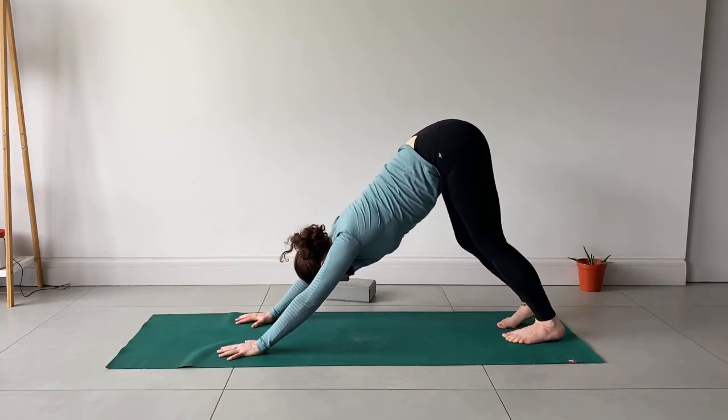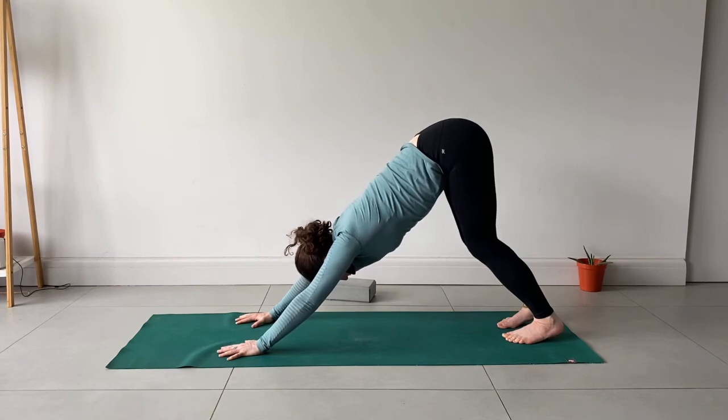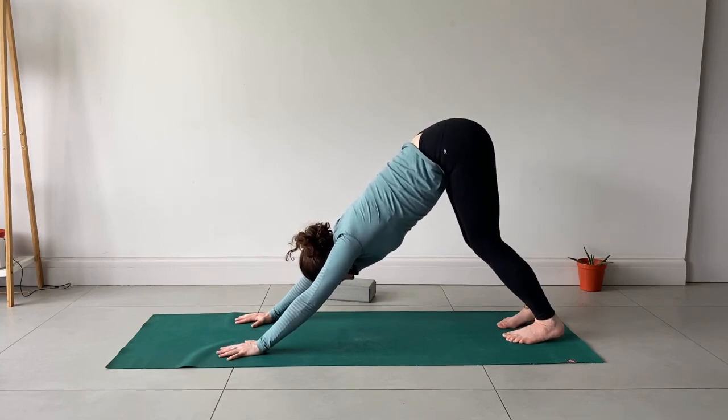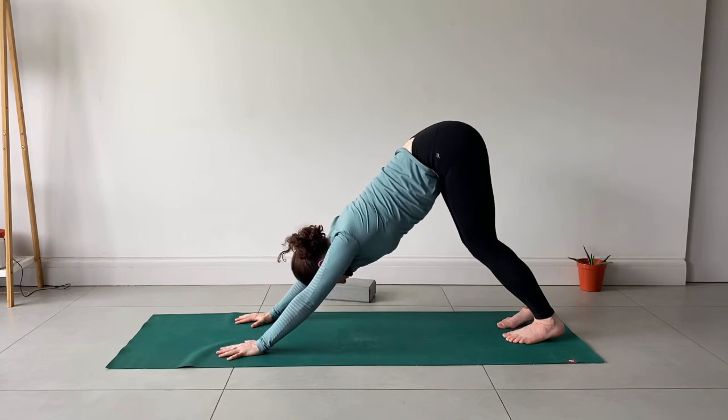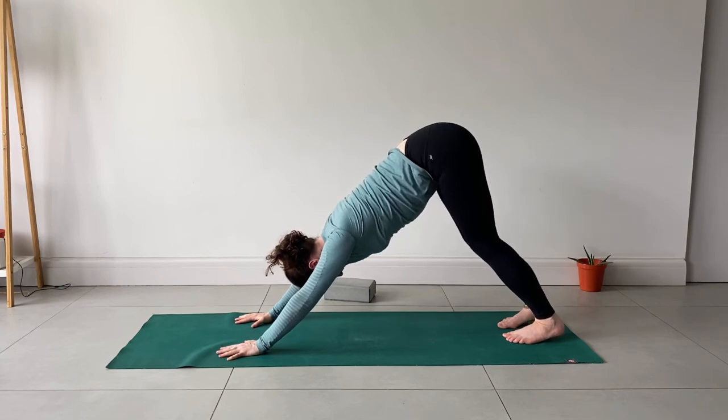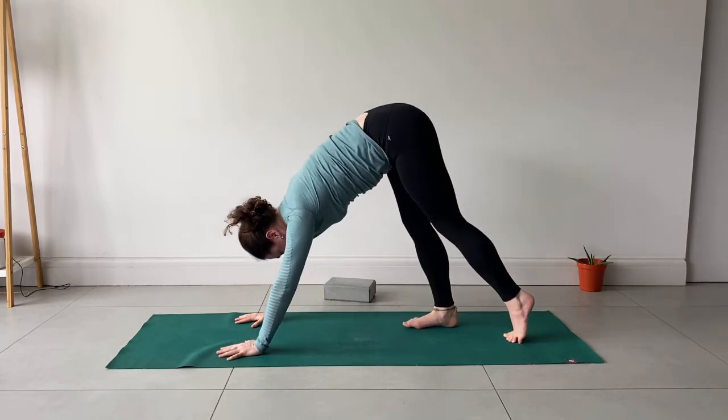Try to keep your ears in line with the inner edges of your arms even, so you press the ground away. Soften the ribs in, and then soften the shoulders a little bit away from your ears and around and down. So this feels like there's a lot of space for your neck. Good. Walk the feet slowly forward.